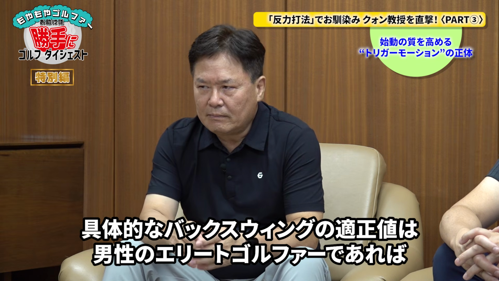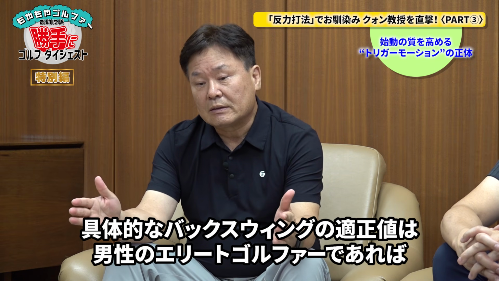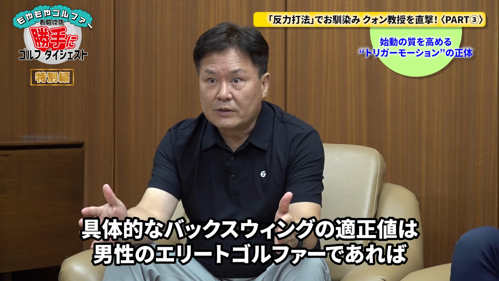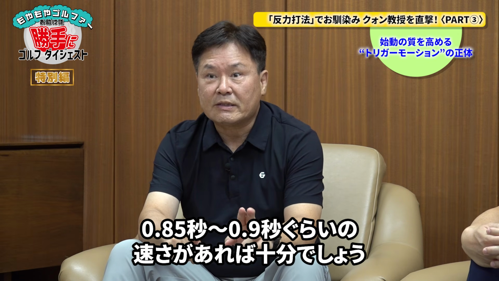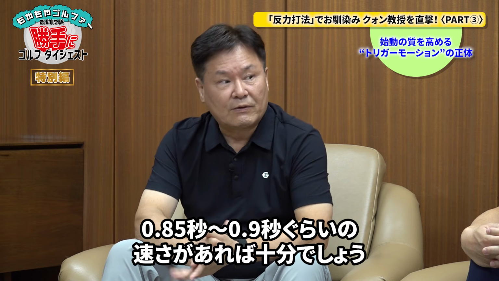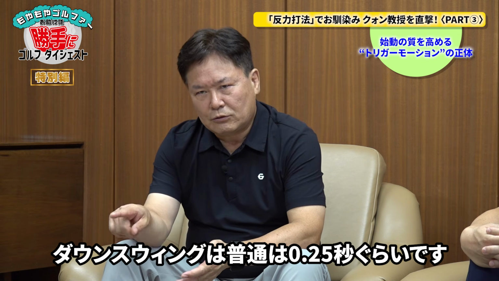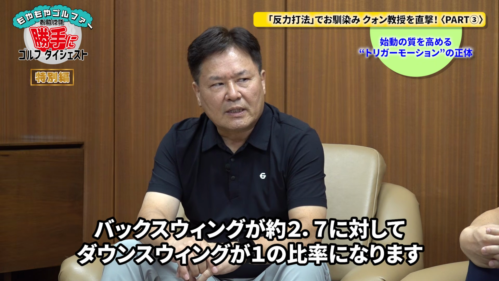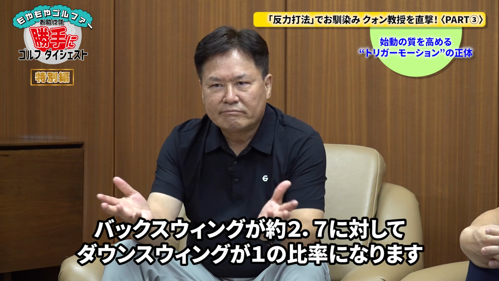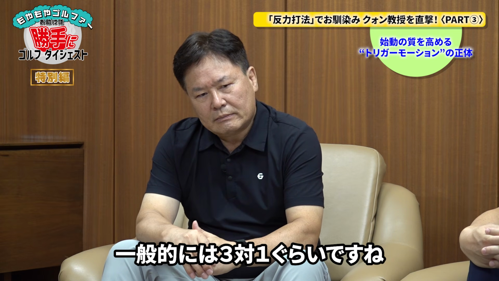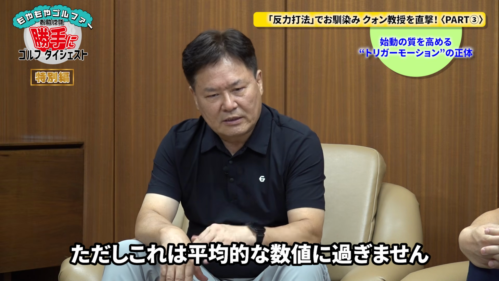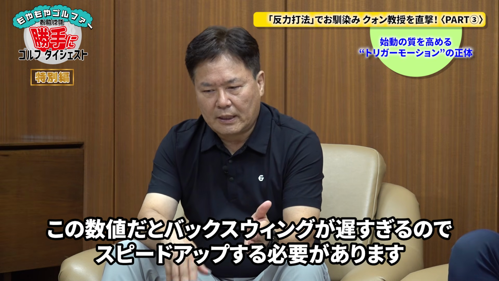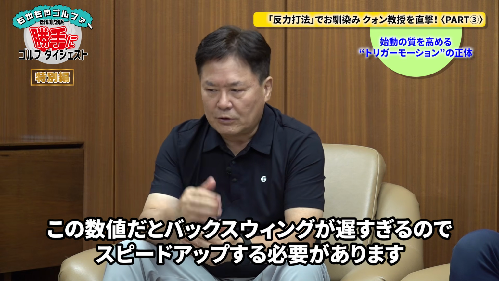So in terms of time, for example, for elite male golfers, if it's between 850 and 900 milliseconds, then it's fast enough. The downswing is usually around 250 milliseconds, so I can probably say 2.7 to 1, something like that. The common rule of thumb is, I think, 3 to 1. That just reflects the average, but with that, the backswing is a bit slow from my perspective. So you have to speed up.